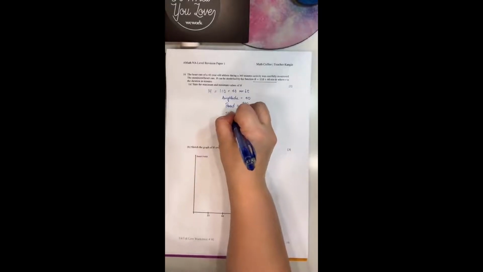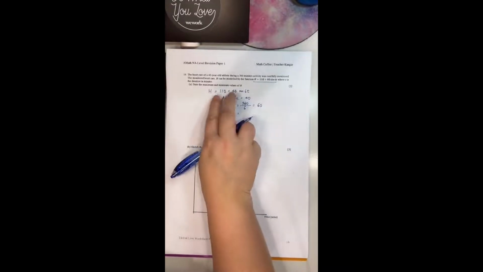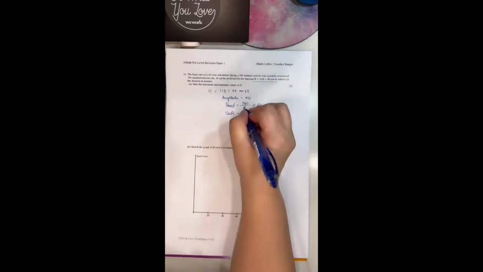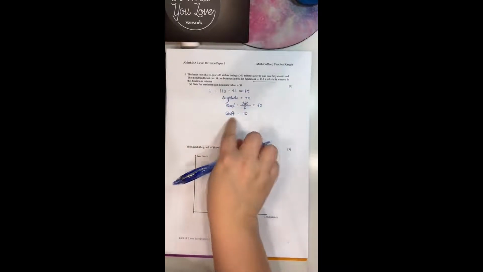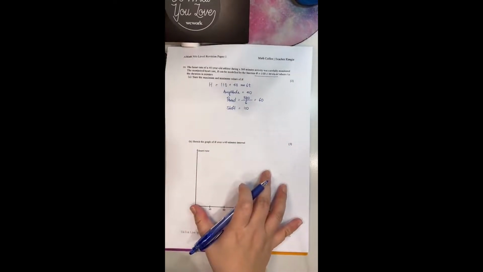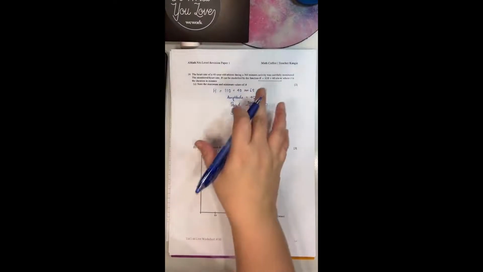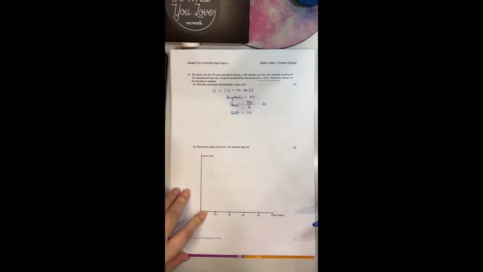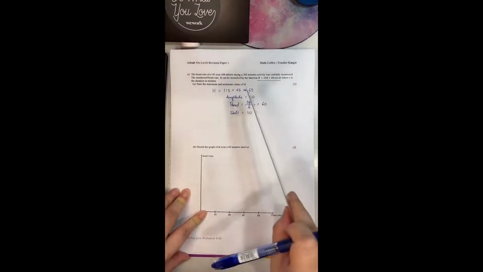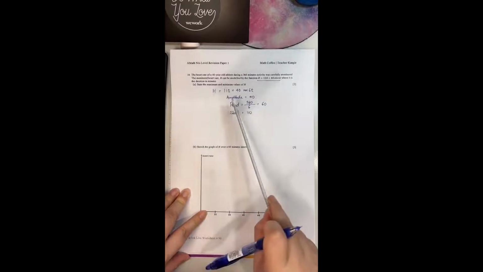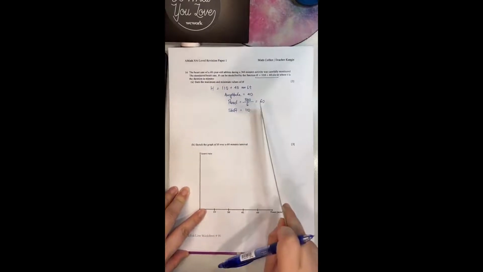Next, the shift. What is the shift? In this case, you see, plus 110. So the shift is 110. Okay, let me plot the graph first, then you will know what is the maximum and minimum. This is how you plot the sine trigo graph with amplitude 40, period 60, and shift 110.